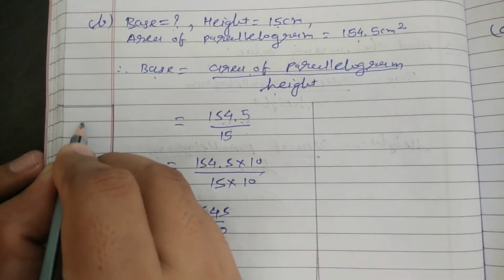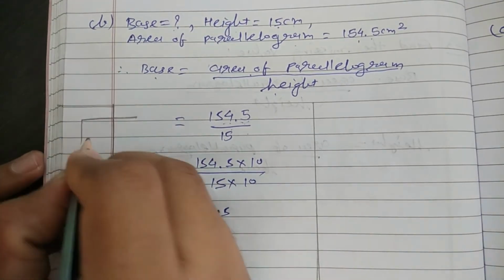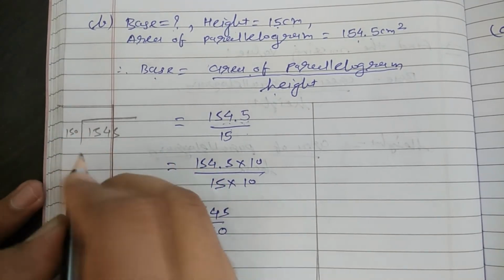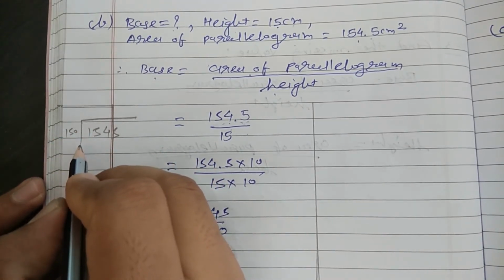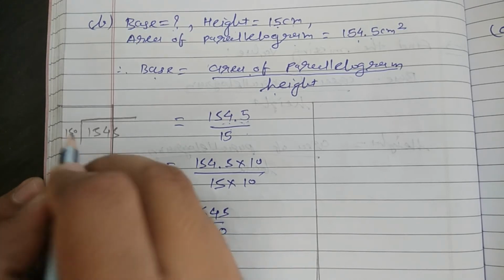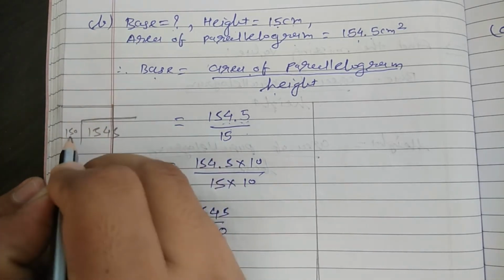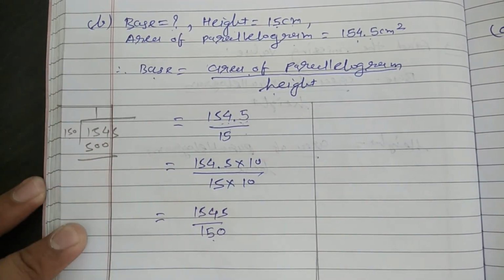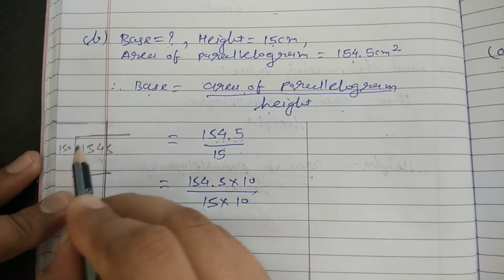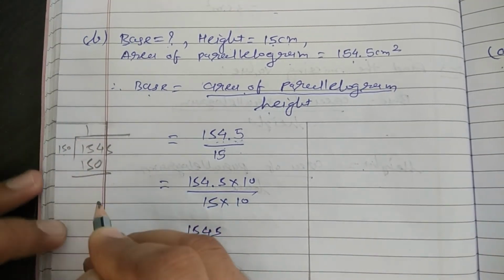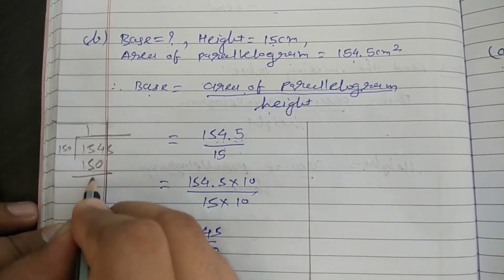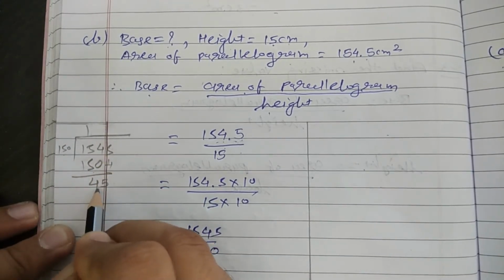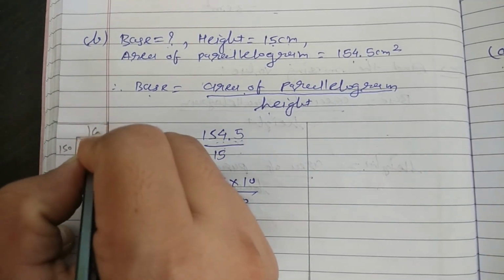So now we will divide this number. Here we will write 1545 divided by 150. We don't know the table of 150, but we know the table of 15. 15 ones are 15, so 150 ones are 150. 154 minus 150 is 4, and here 5 will come down. Now keep in mind that 45 cannot be divided by 150, so here we will put 0.